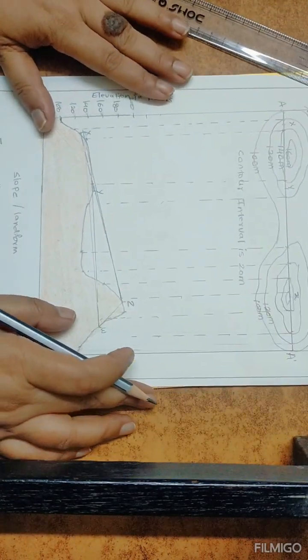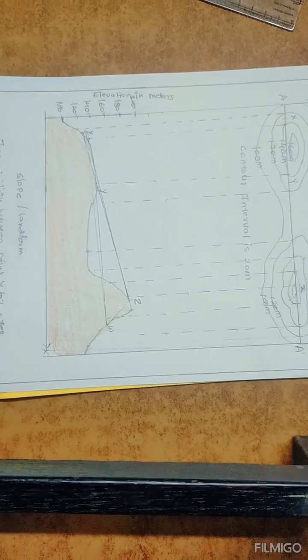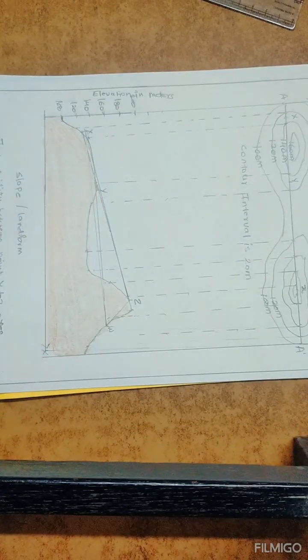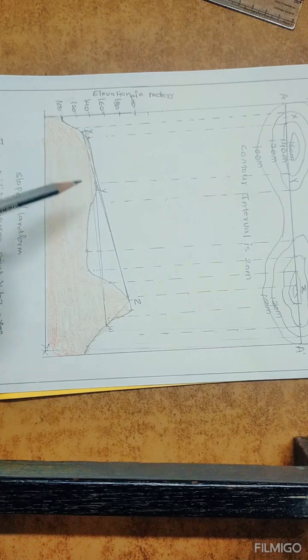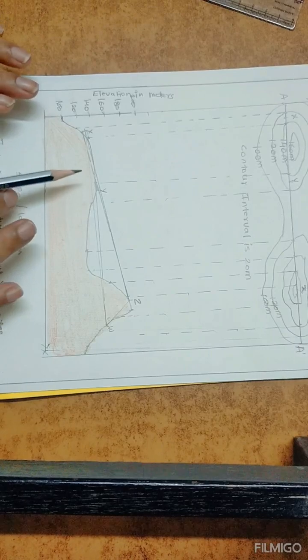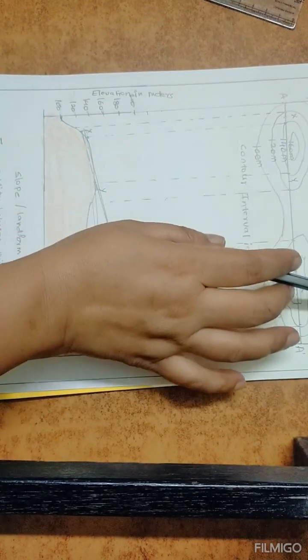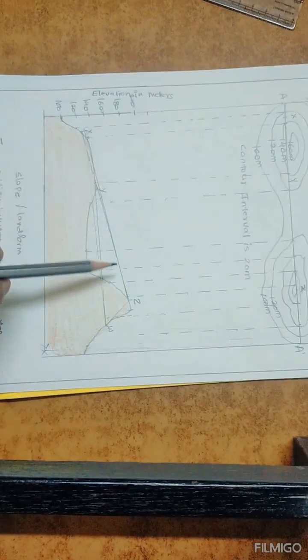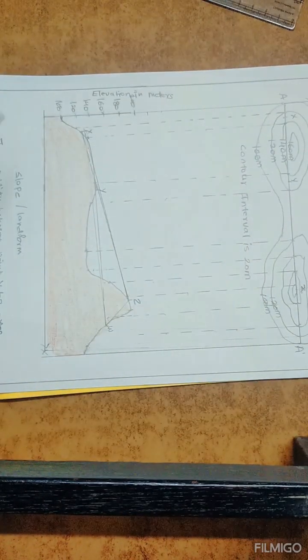So this is the type of exercise where you can find the slope, landform, or the intervisibility. Okay, so for finding the slope, this is enough, and once you know the slope or landform, and the points will be given to you, you can find out intervisibility.